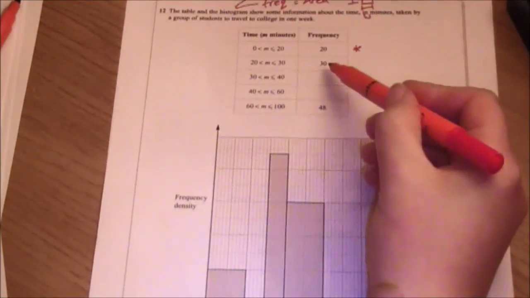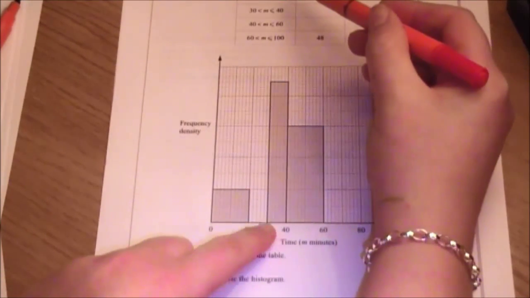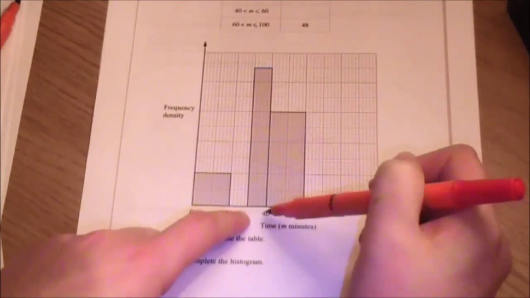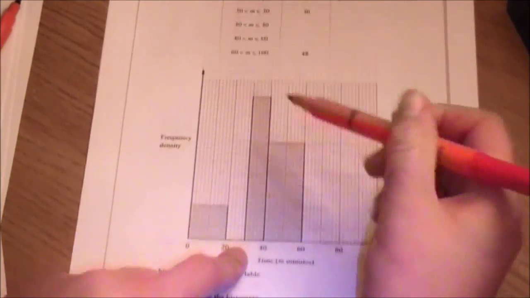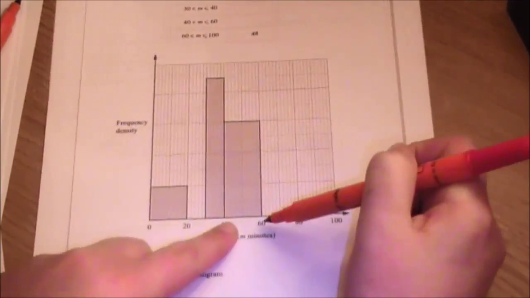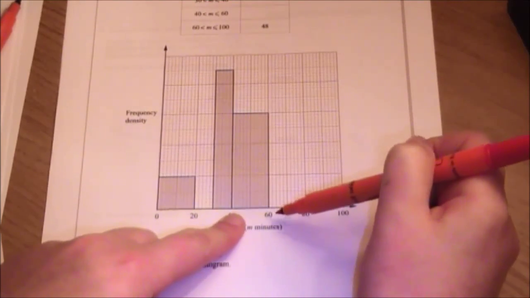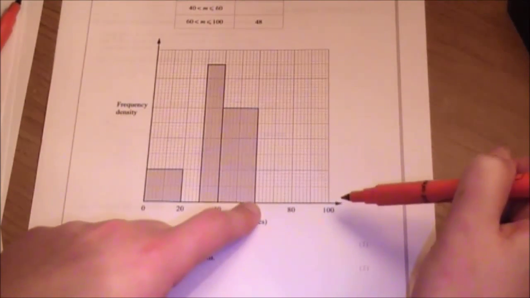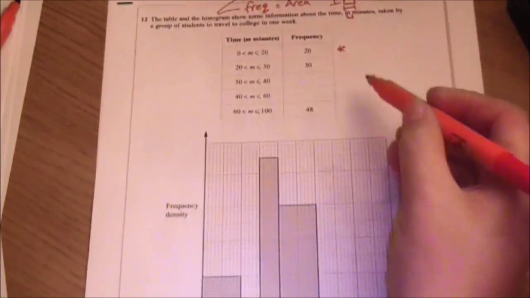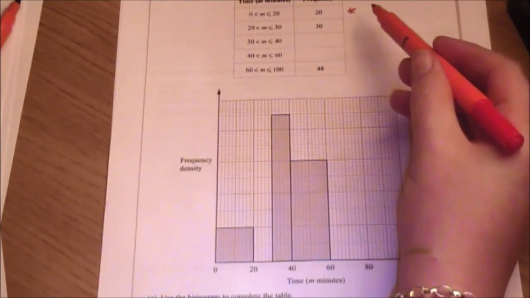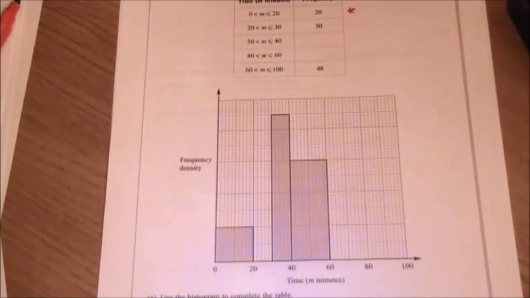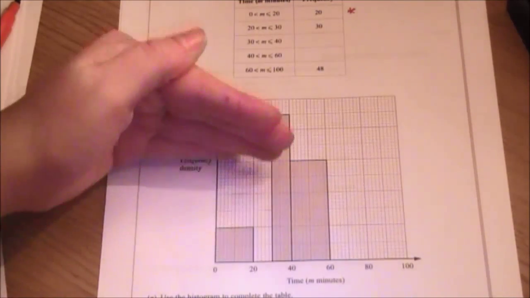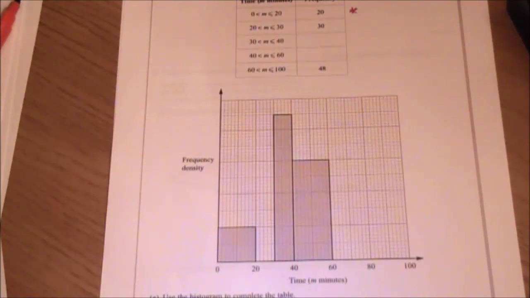Are there any more? They've given me 20 to 30 and they haven't given it to me in the histogram. Here they haven't given me 30 to 40 in the table, but they've given me 30 to 40 in the histogram. They haven't given me 40 to 60, but they have given me 40 to 60 here. And they have given me 60 to 100, and they haven't given me the histogram for 60 to 100. So this is purely the only key I have to unlocking the scale of this. And by the scale, I mean the frequency density that goes up the side. I need to know how much each of these parts are worth.